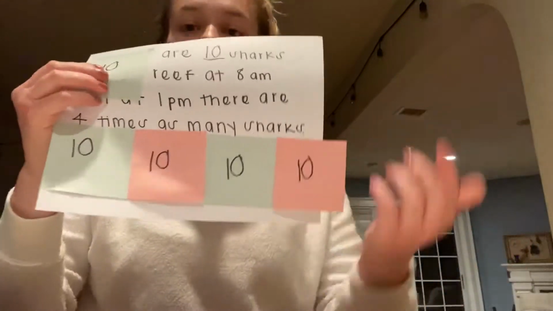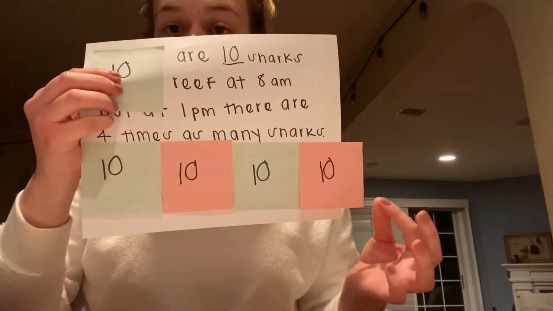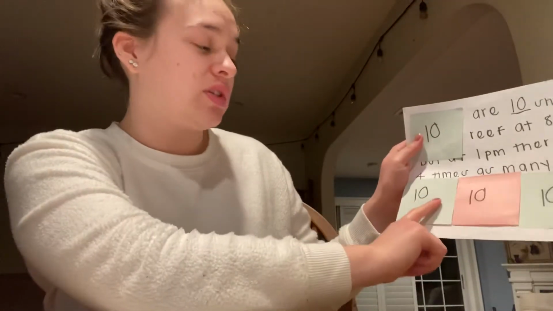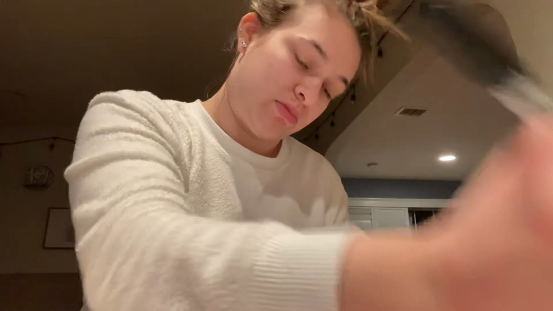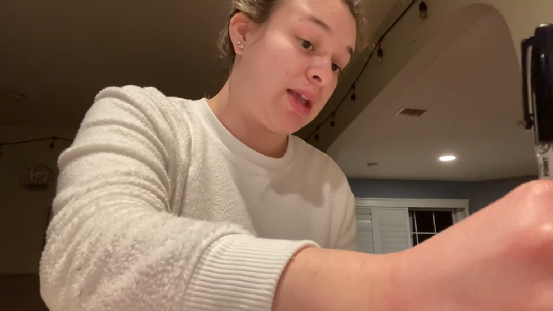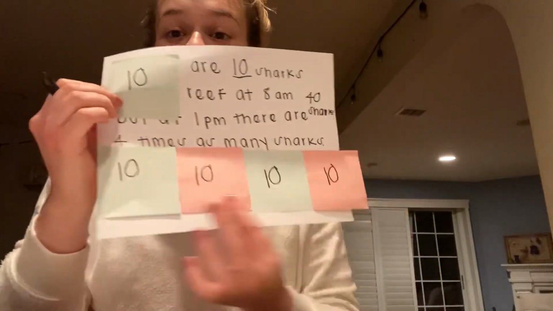They'll have this visual representation showing them, okay, I need to multiply this number 4 times, and I can clearly see that. So after they have a moment to think, they'll say, okay, I have to multiply 10 4 times, which gets me how many? 40. So then there's 40 sharks at 1 p.m. compared to 10 sharks at 8 a.m. So that's how you use the bar model.